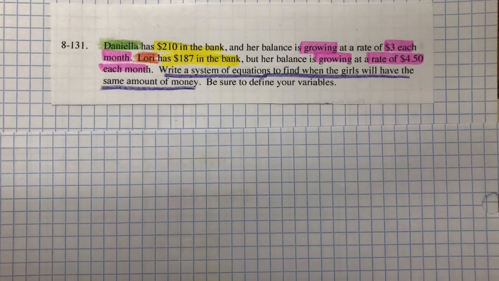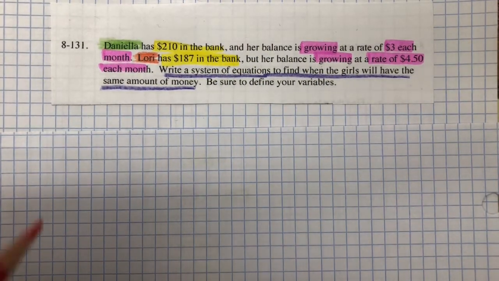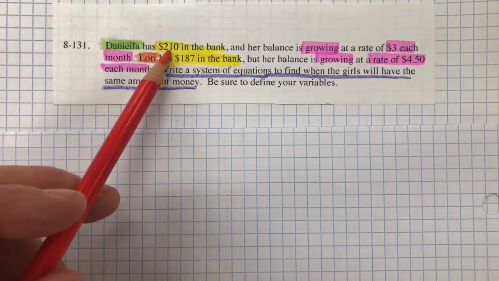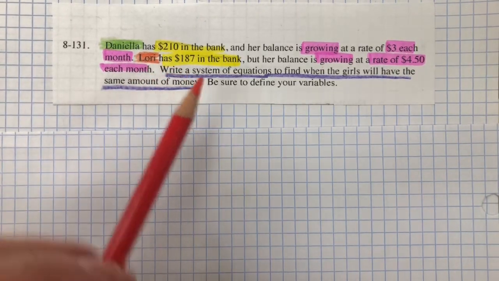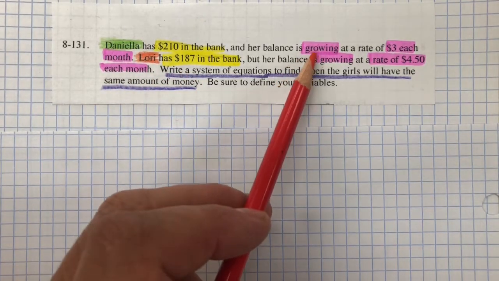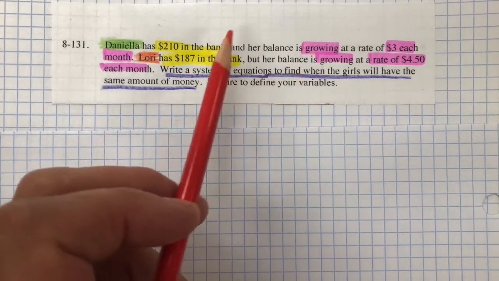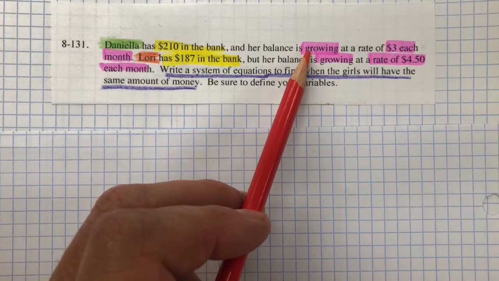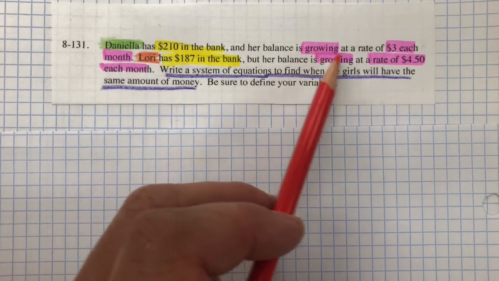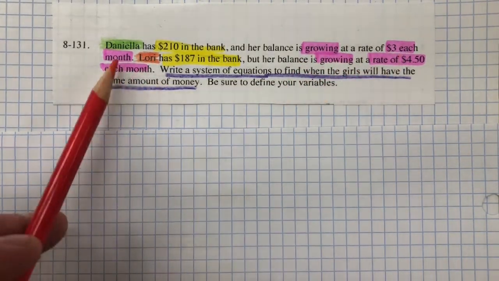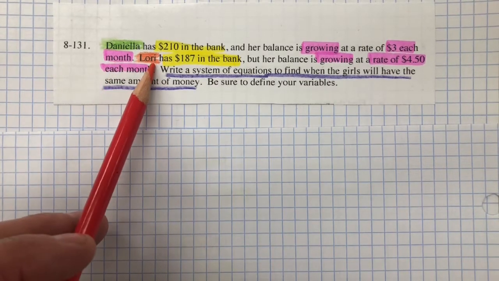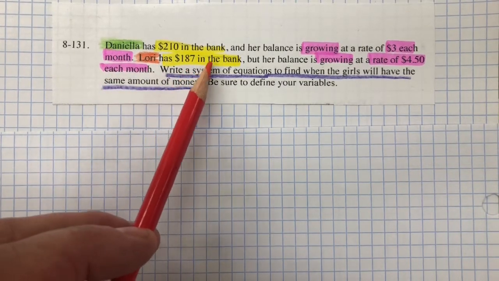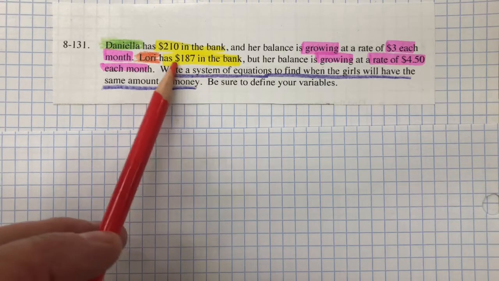In problem 131, Daniela has $210 in the bank. So that's what she's starting with. Her balance is growing, so that means she's adding to her bank account, not taking away. She's not spending, so we're adding to it at a rate of $3 each month. Lori has $187 in the bank, so that's what she's starting with.